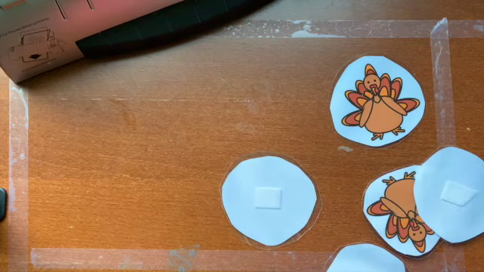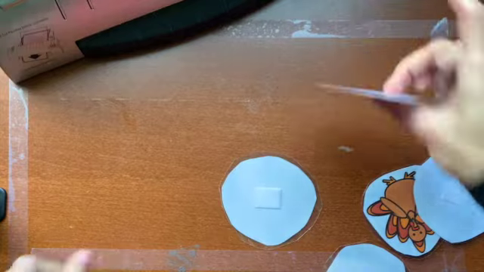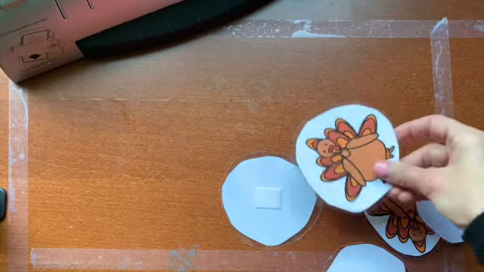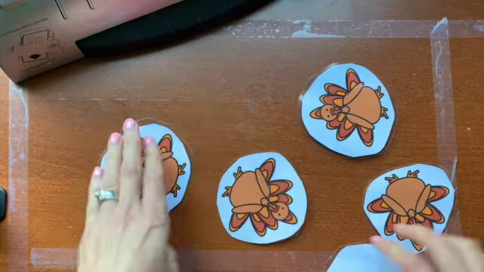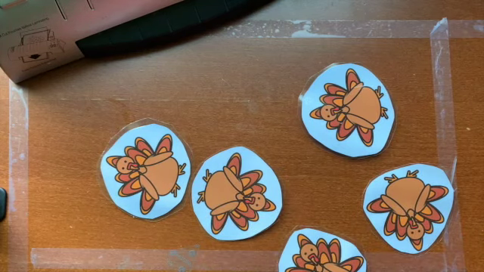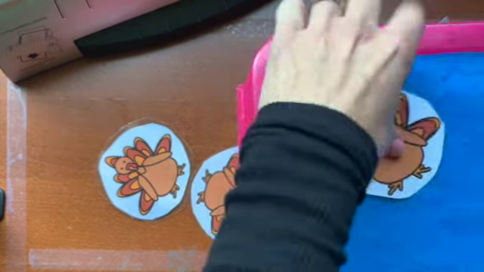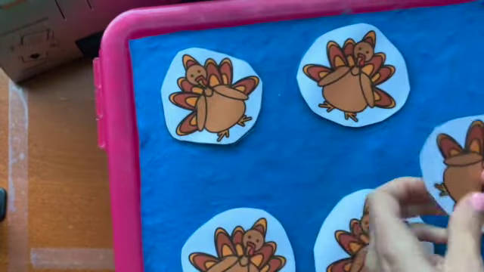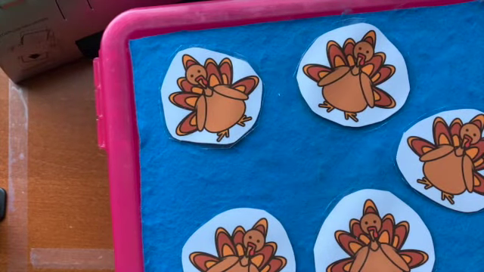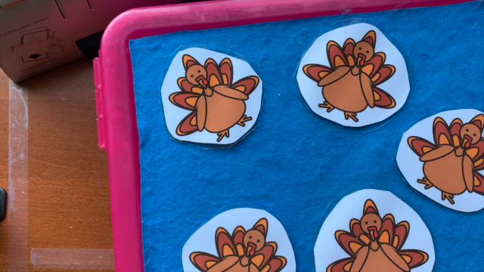All right, so I've got all my turkeys done. Now, once I've got them done, I need a flannel board because that's where I'm going to use it. So I'm going to grab my flannel board again so you guys can see what that looks like. And I've got my 1, 2, 3, 4, and 5 turkeys. And I'm ready for lots of fun turkey activities. All right, have fun making your visuals. They'll last forever. It's a little bit of a process, but you'll love it in the end.